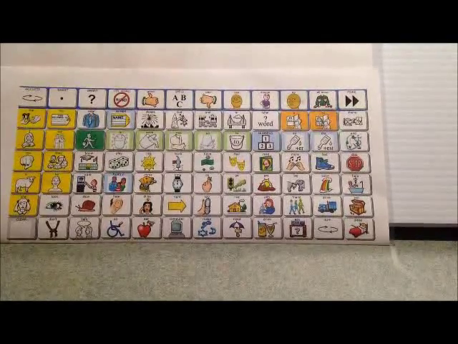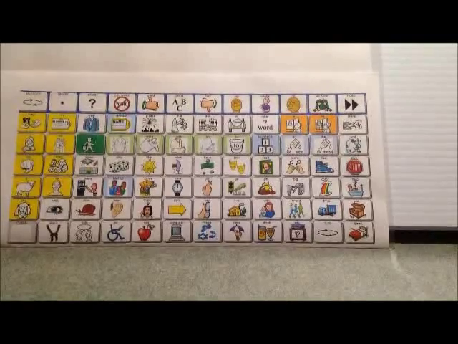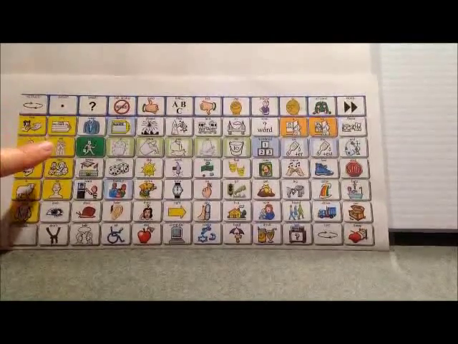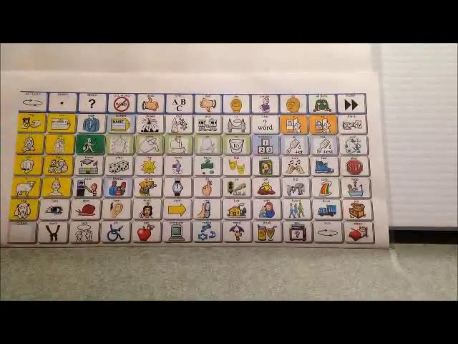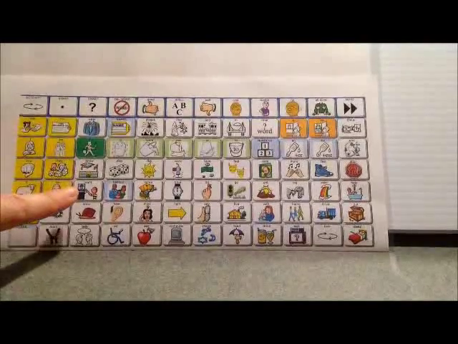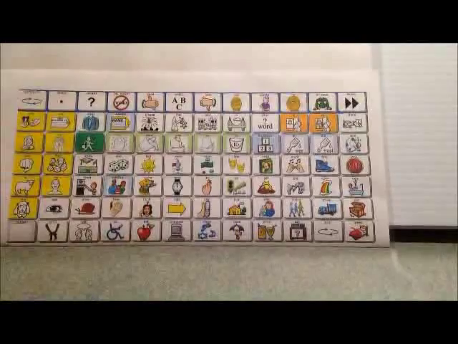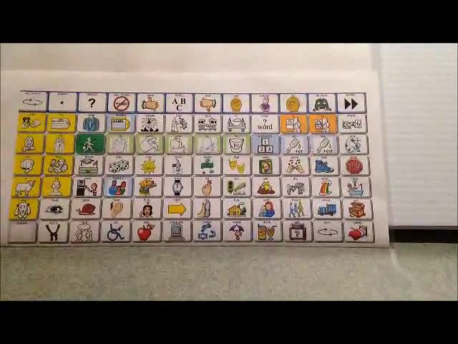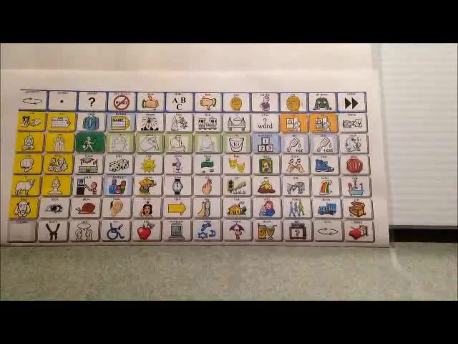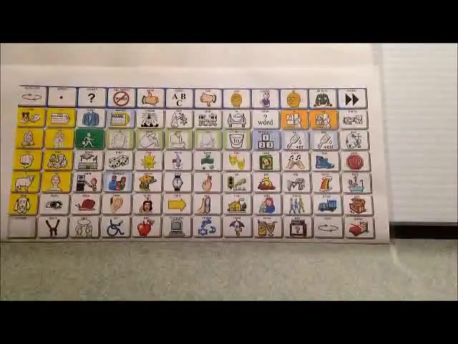When using a low-tech communication board with an individual, it is important to respond to their point to any button, making sure that we're pairing and providing that verbal output. So when they point to a button, we can say want, eat, to provide that verbal output. The student themselves may be producing verbal approximations while pointing to the buttons as well.